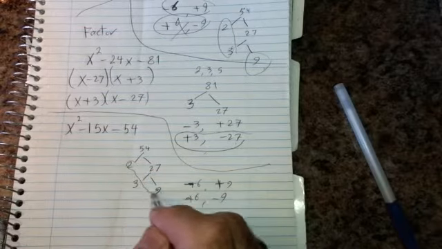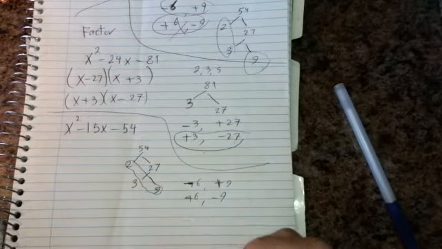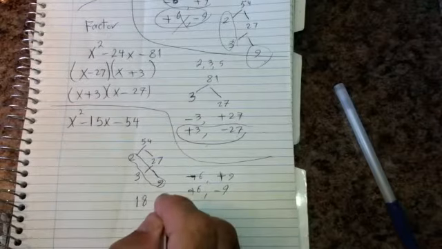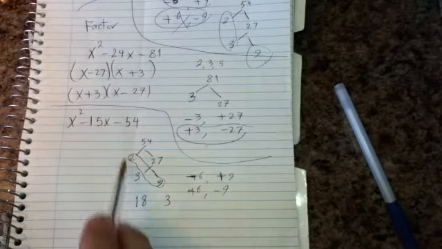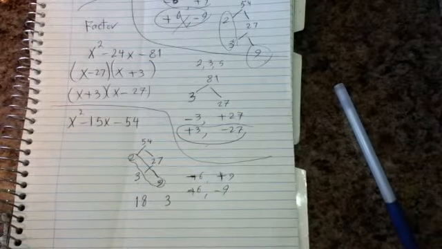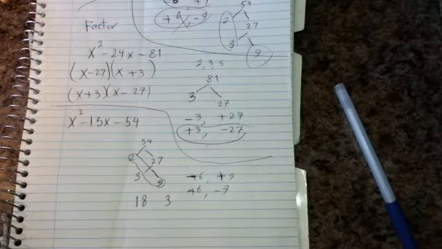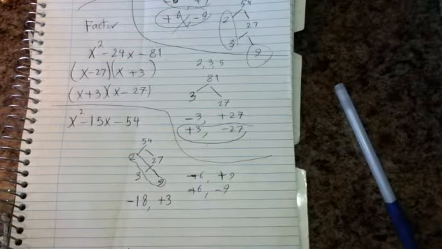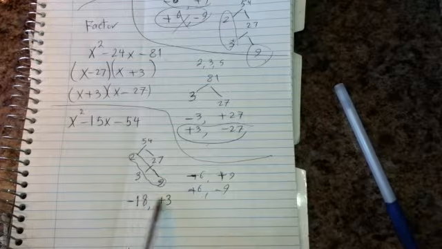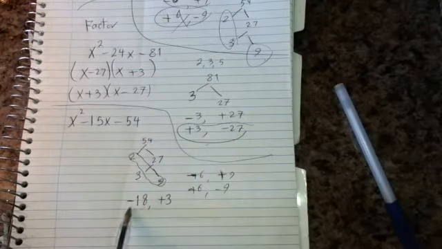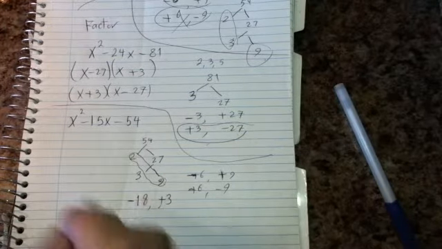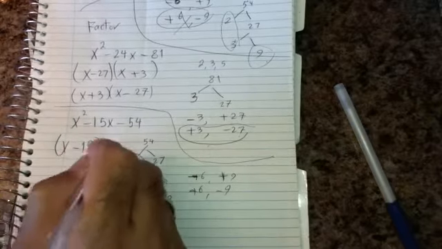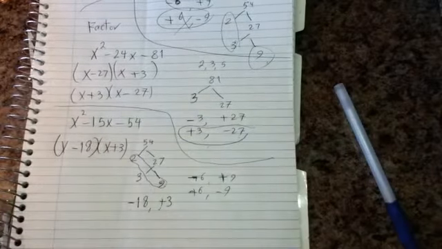What about 18 times 3? 18 and 3. See? You could play with these numbers and come up with the one that works for you. Negative 18 and positive 3. Yes, these two. When you multiply, it's negative 54. When you subtract, it's 15. All right.